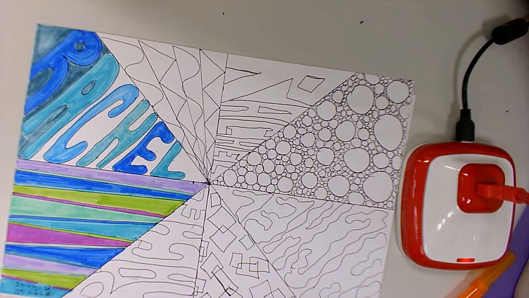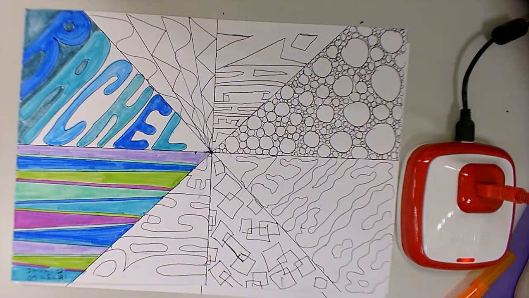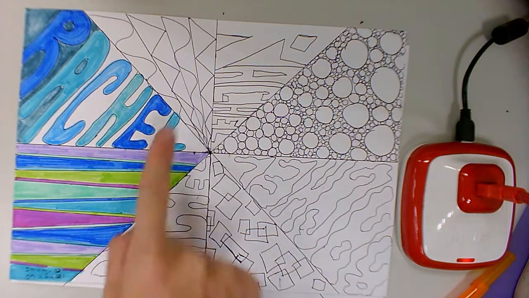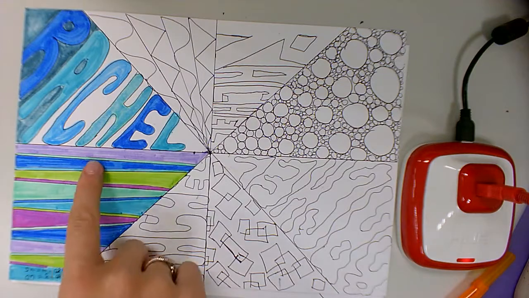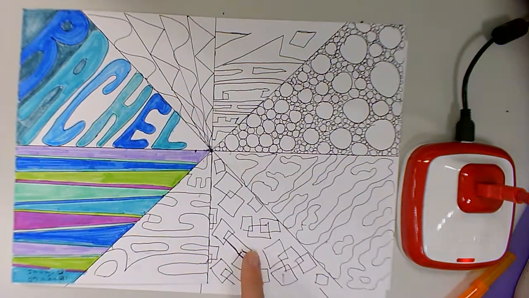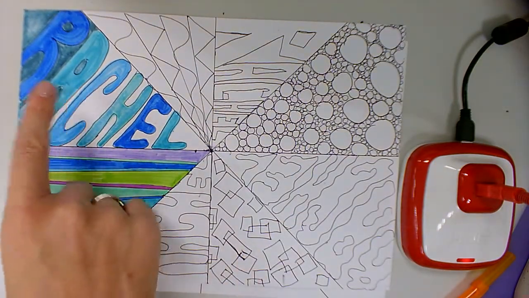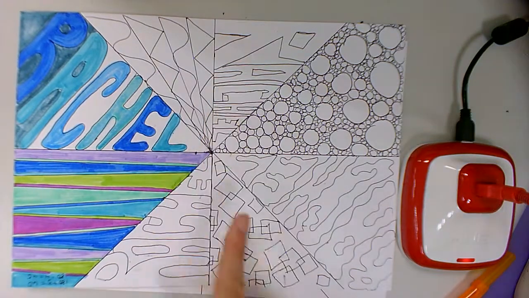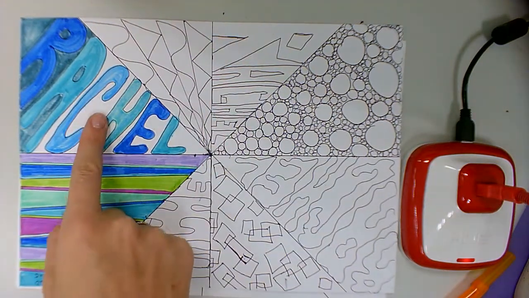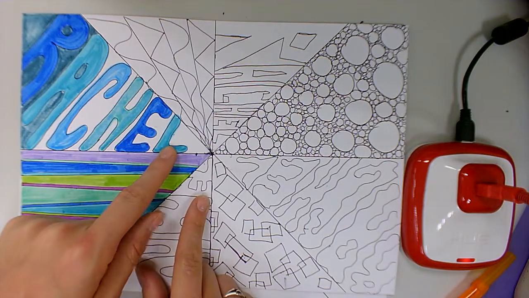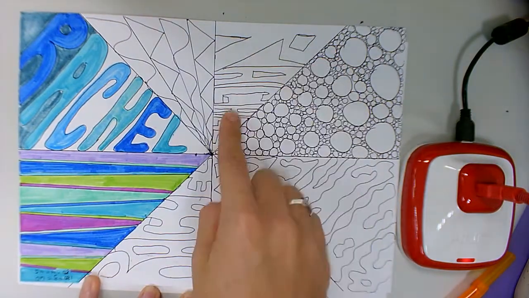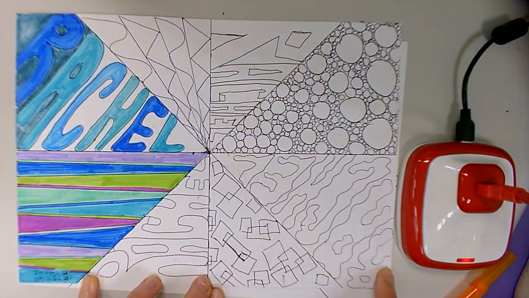I chose for this example to use cool colors. I am going to put all my cool colors in each of my decorative areas. So I'm going to use all the cool colors in the decorated areas. And then I want to do each cool color in my names. So this is going to be blue. All my blues are going to be used in this one. This one's going to be all my purples. This one's going to be all my greens.